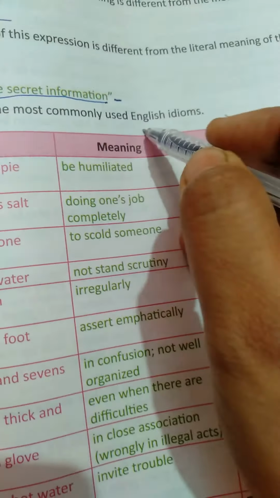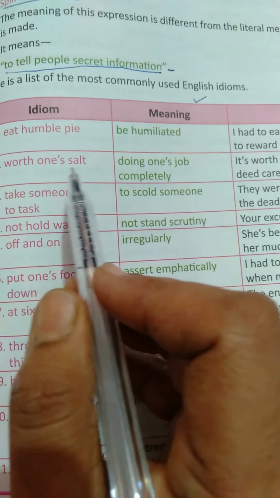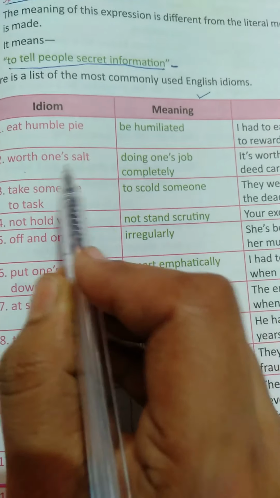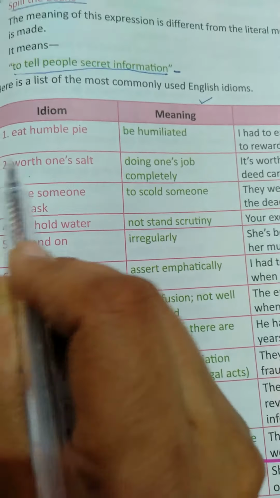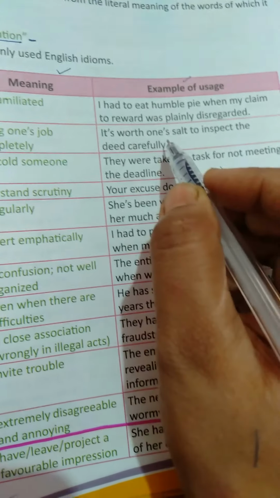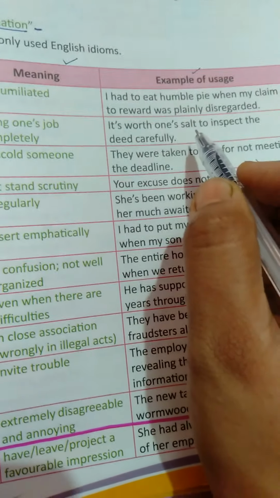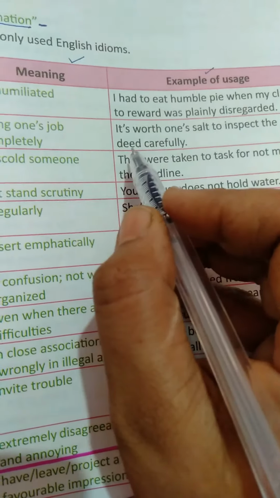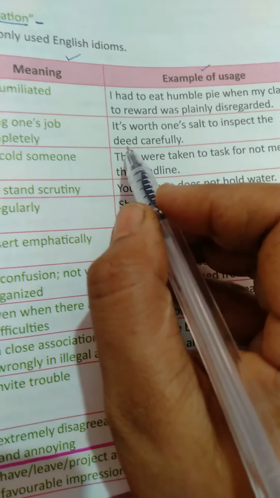Worth one's salt. The meaning of each word is different, but when you combine these words, the meaning of this idiom becomes doing one's job completely. It's worth one's salt to inspect the deed carefully. Deed means work. It's one's duty to inspect any work carefully.